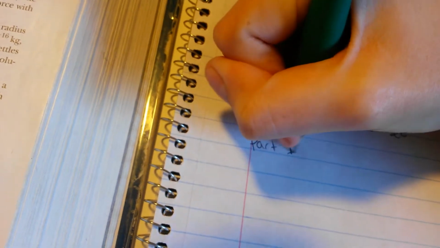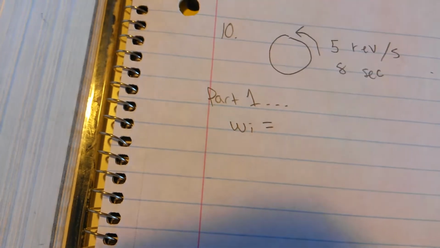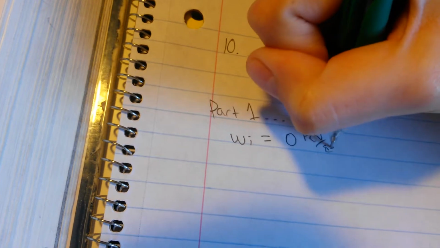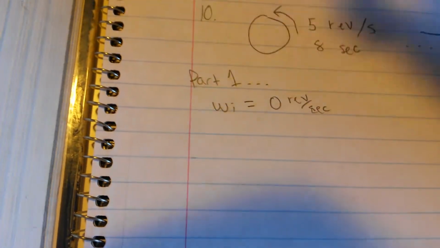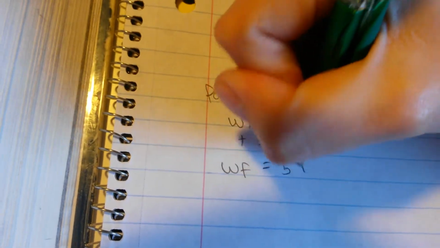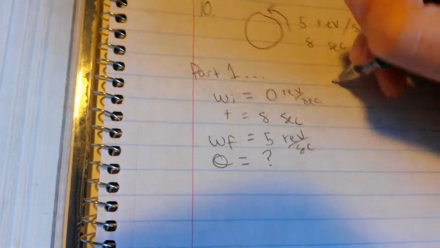So to solve this, I'm gonna divide it into 2 parts. Part 1 will be dealing with the 8-second interval. First I'm gonna write down everything that we know. Angular velocity initial is 0 revolutions per second. Time is 8 seconds. And then angular velocity final is 5 revolutions per second. And since we need to find the total revolutions, we'll be solving for theta.